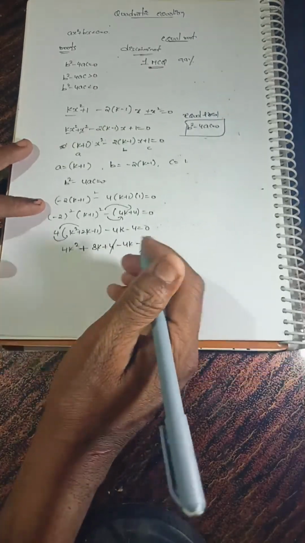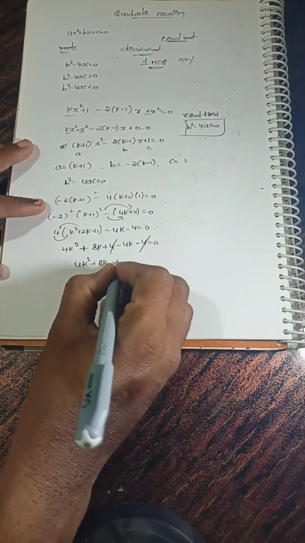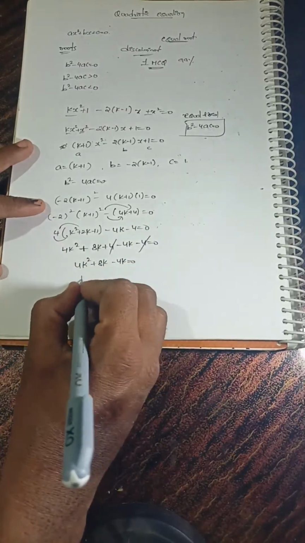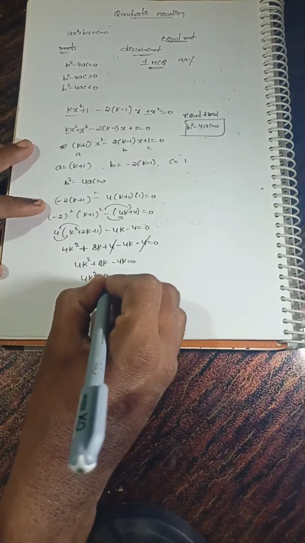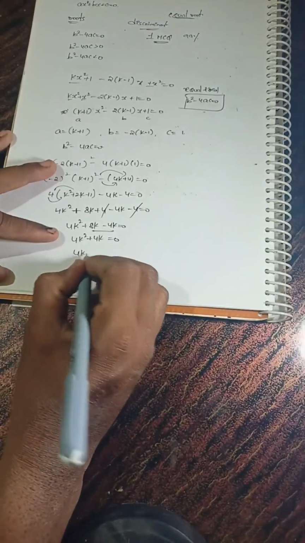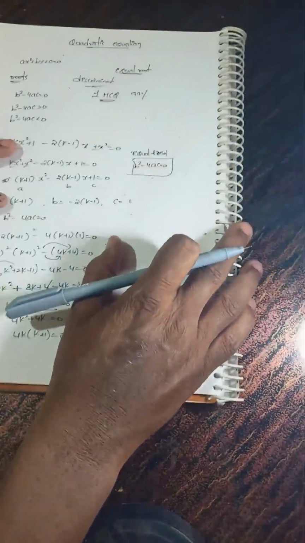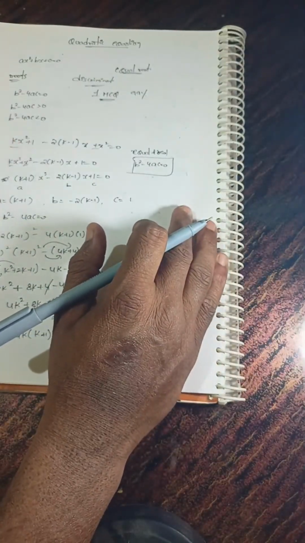Plus 4 minus 4 will get cancelled. Remaining is 4k square minus 8k minus 4k is equals to 0. 4k square minus 12k equals to 0. From both the terms you can take 4k common, remaining is k plus 1 equals to 0. Write down the values separately, what you are going to get the values.